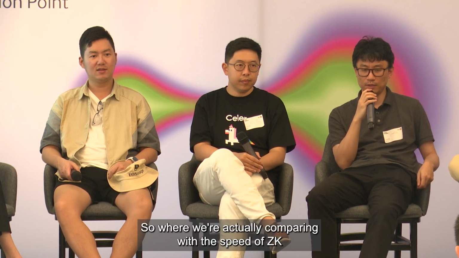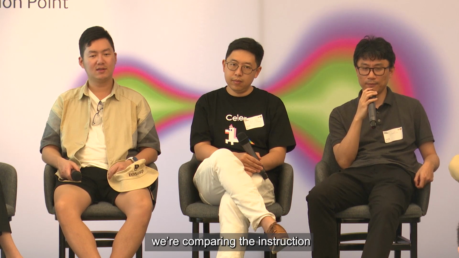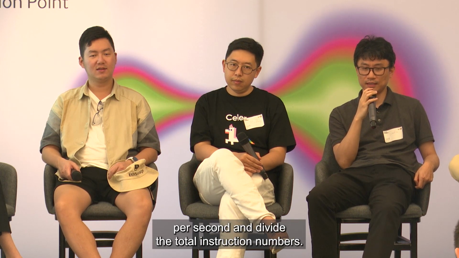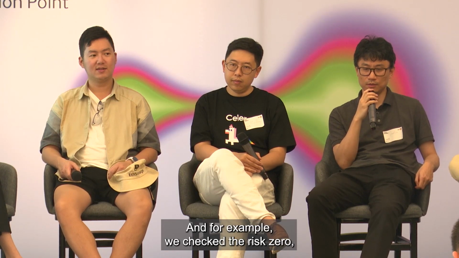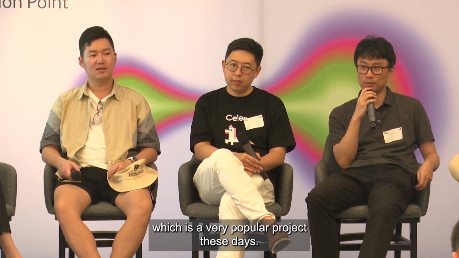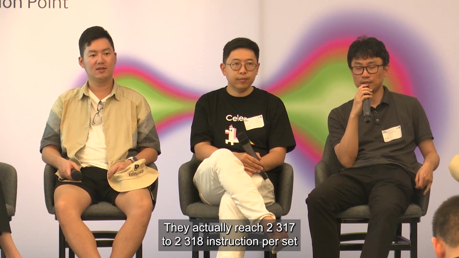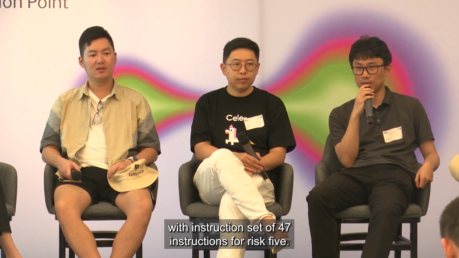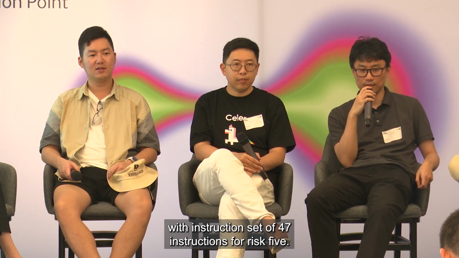So when we're comparing the speed of ZK solutions, especially in ZK VM, we're comparing the instructions per second and dividing by the total number of instructions, right? For example, if we check RISC Zero, which is a very popular project these days, they reached 2 to the 17 to 2 to the 18 instructions per second with an instruction set of 47 instructions for RISC-V.